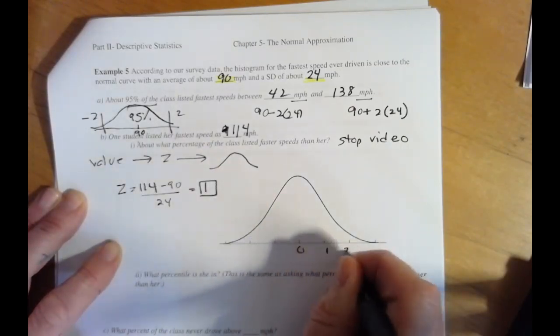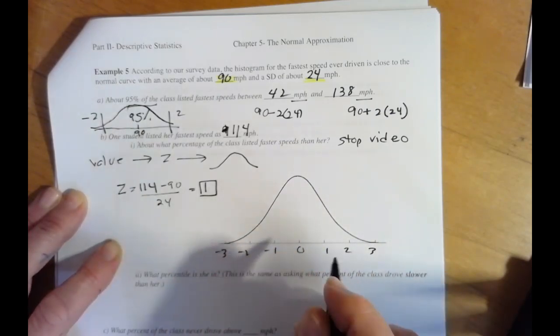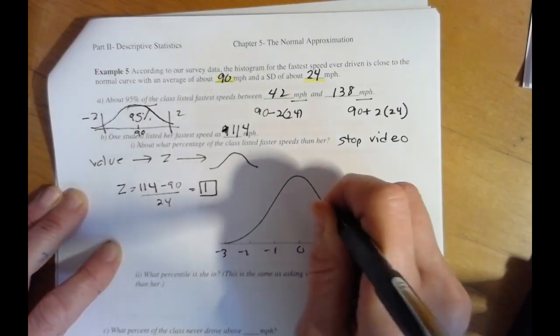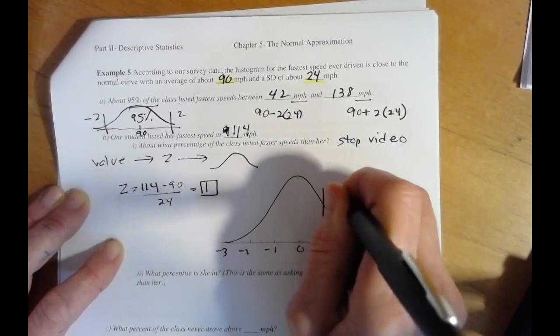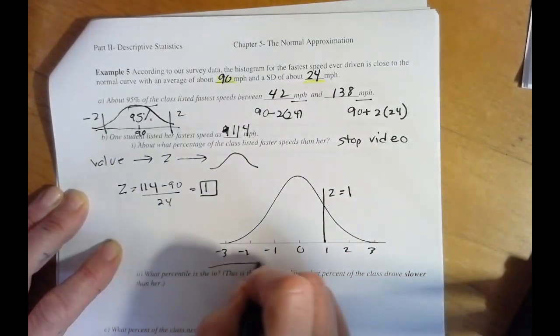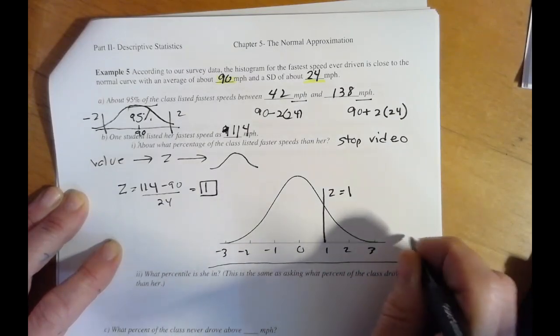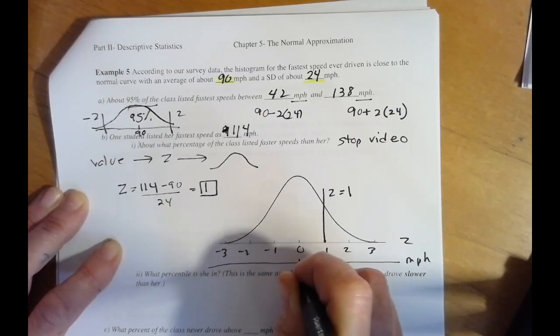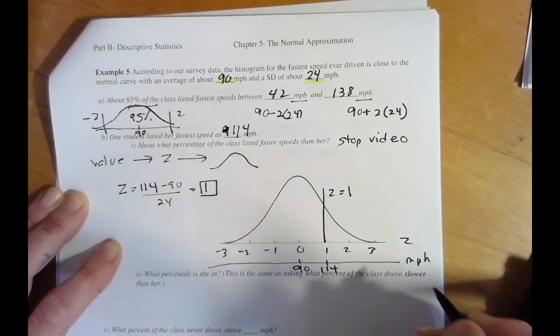So 0, 1, 2, and 3, negative 1, negative 2, and negative 3. So now we're going to just line it up right here. Z equals 1. On our miles per hour axis, we have 90 in the middle, and this is where 114 is.